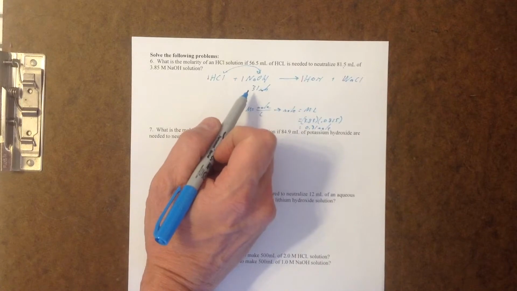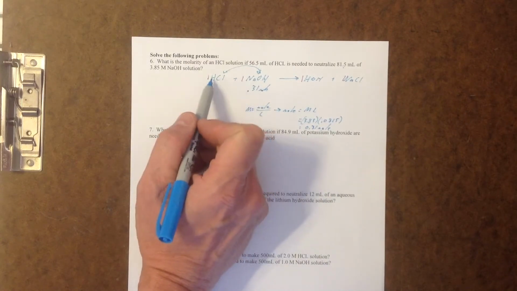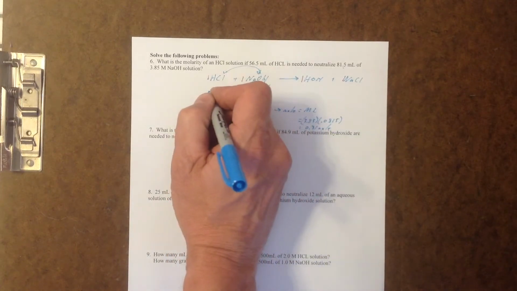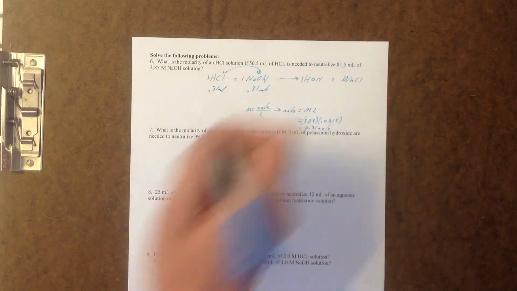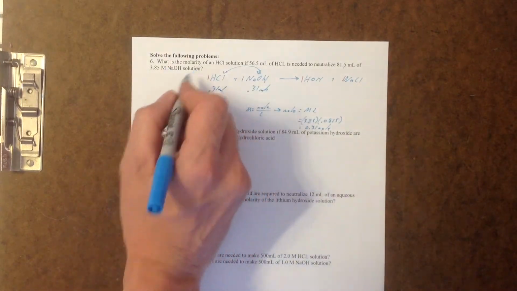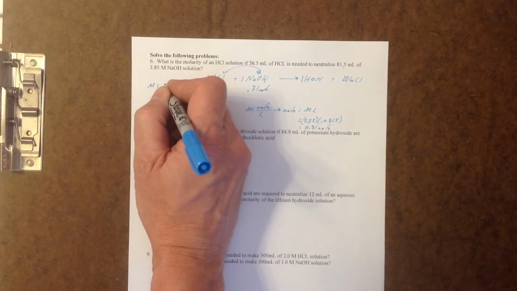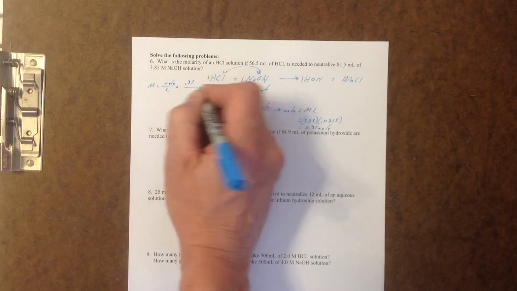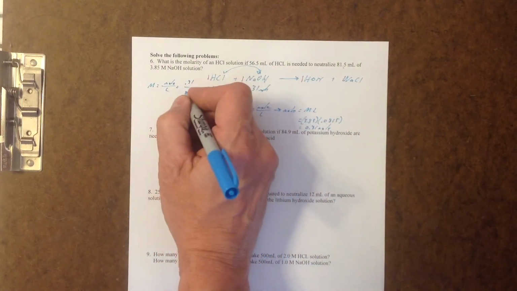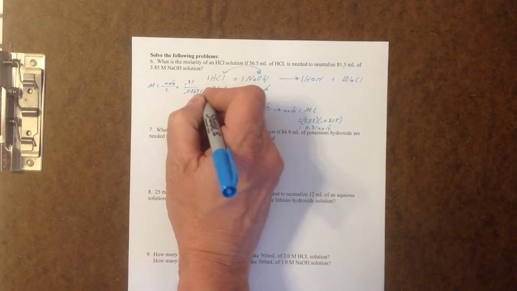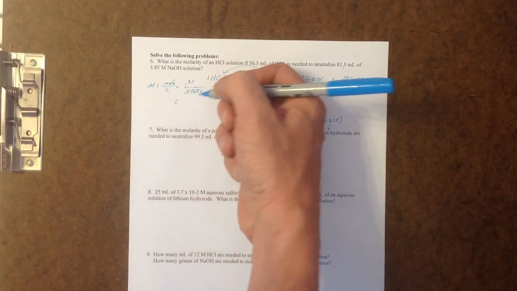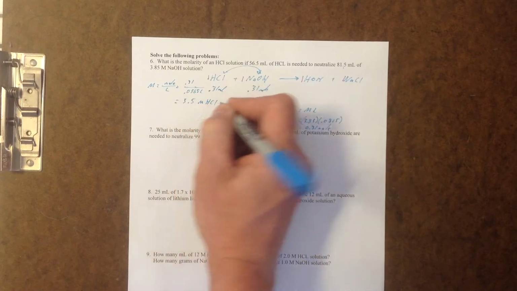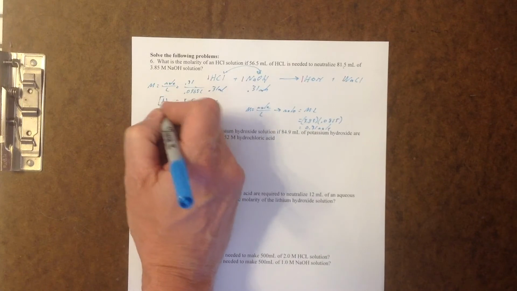And the point of doing that is, once we get moles, it's a 1-to-1 reaction. So I know if I had 0.31 moles of NaOH, I also had 0.31 moles of HCl. I'm asked for molarity of HCl. Molarity is moles per liter. I already have the moles, 0.31, divided by the liters, 56.5 milliliters, so 0.0565 liters. Did my math, and I end up with 5.5 molar HCl, which is, of course, also H.